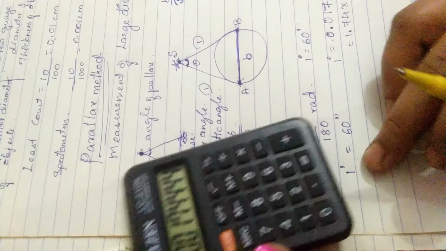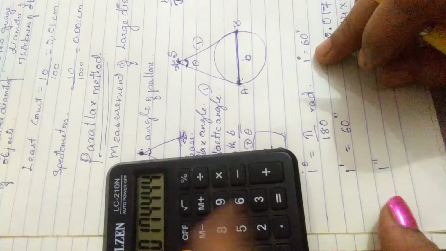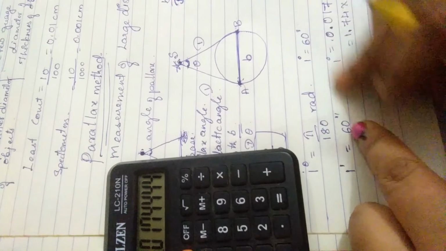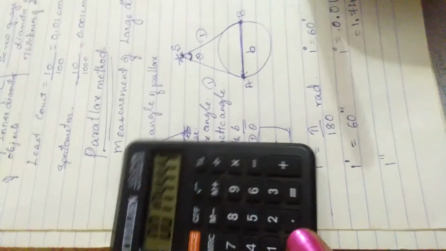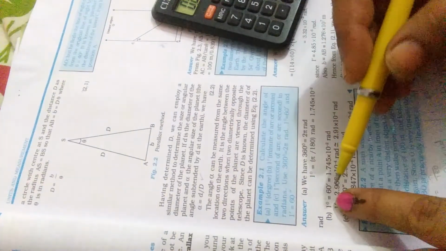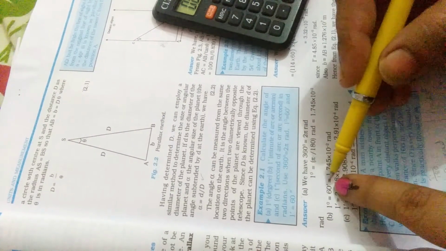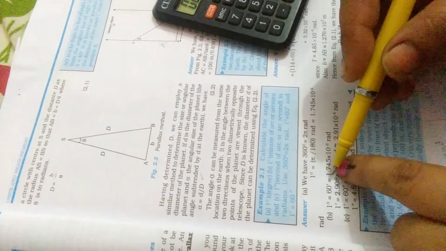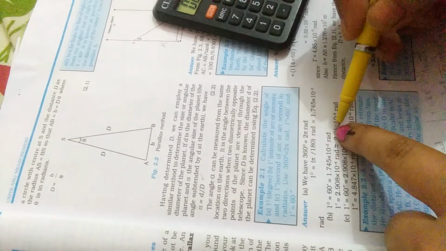And second one, this is the 1 minute. For this 1 minute there are 60 seconds. Here 1 degree is equal to 60 minutes, that is 1.745 into 10 raised to minus 2 radian.